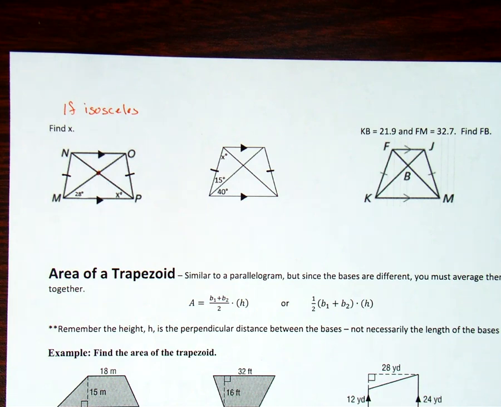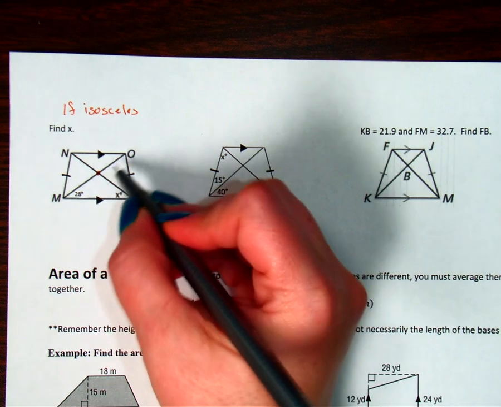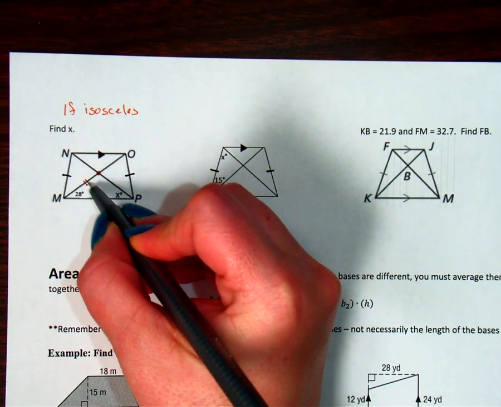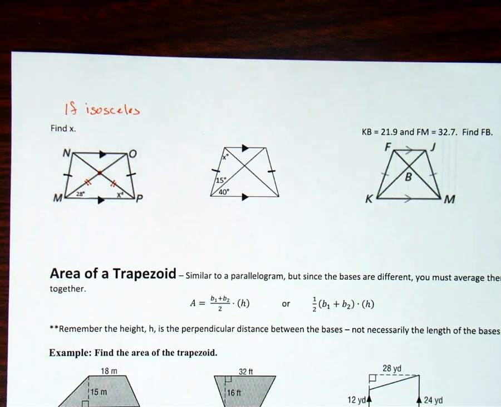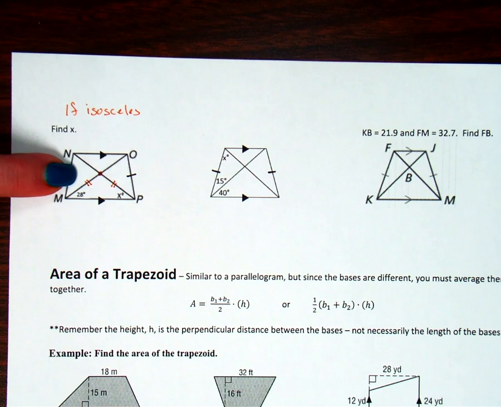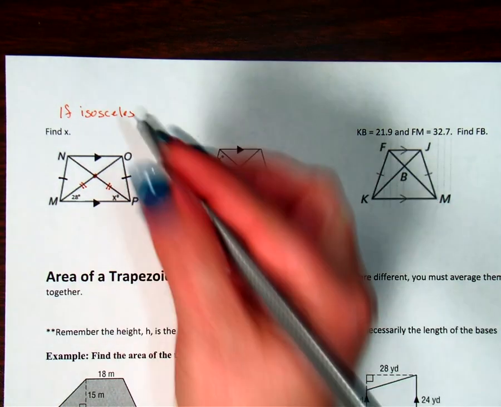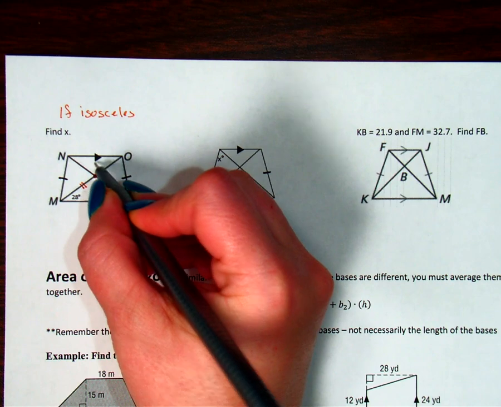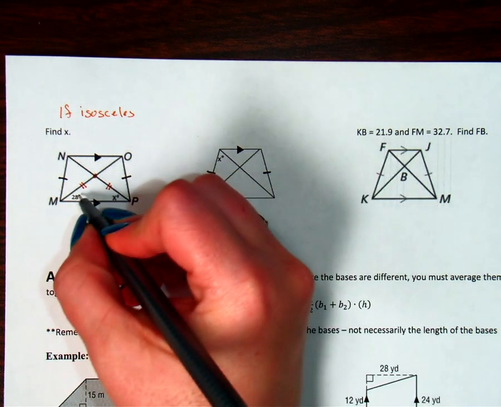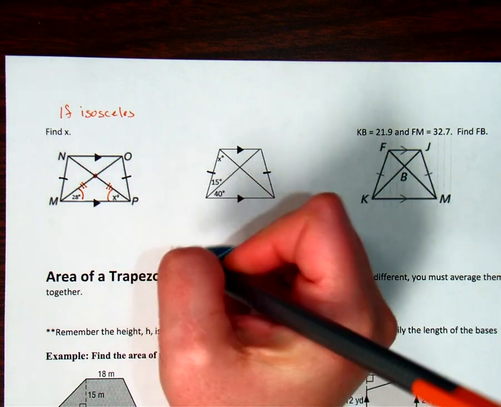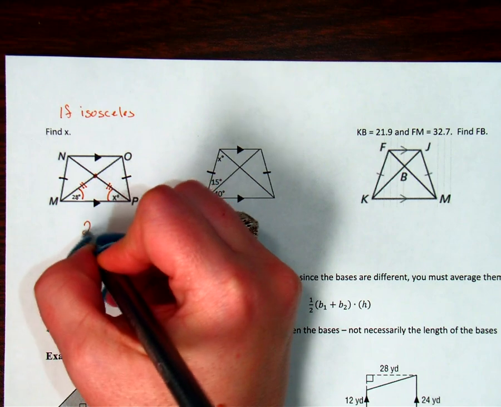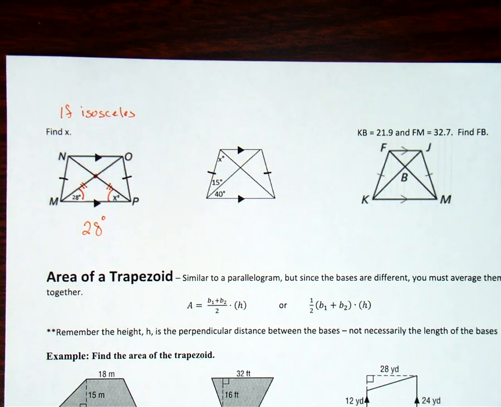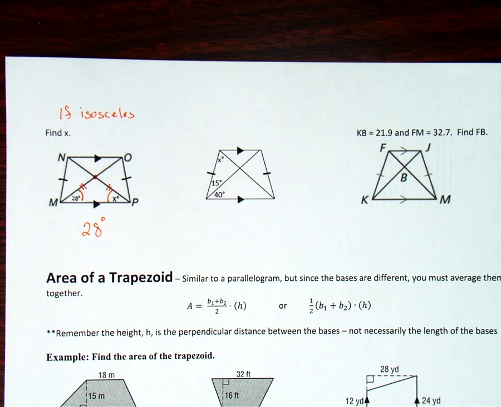Okay, if these are isosceles, then when my diagonals intersect, they make little isosceles triangles at the bases, one here and one here. Okay, the angles on the side are not isosceles, because they're going to be different side lengths. But these two, at the bottom and at the top, will be by the parallel sides, which means these base angles, guess what? They are exactly the same. If one is 28, then the other is 28. Easy peasy.